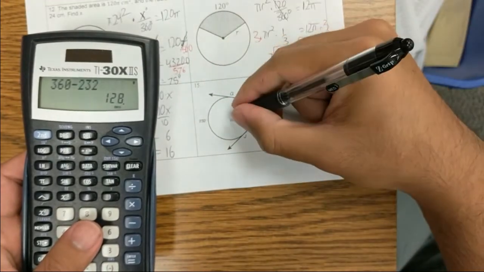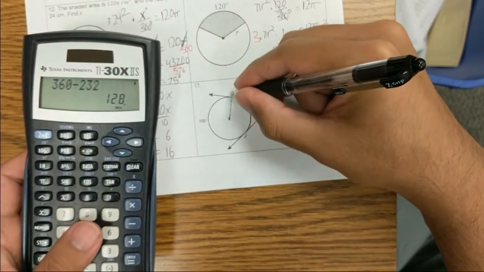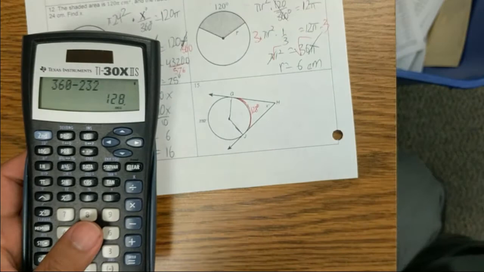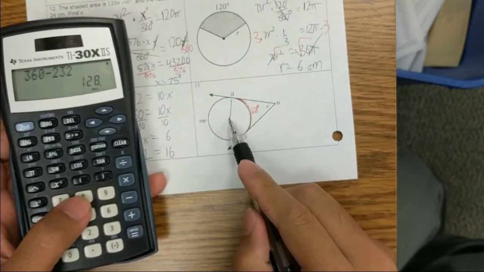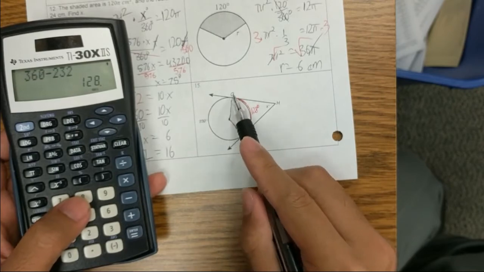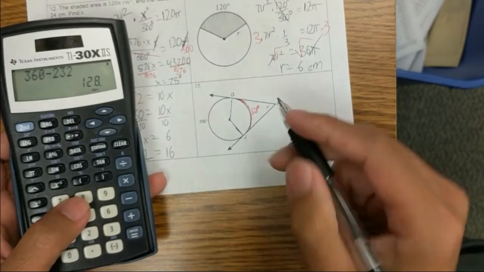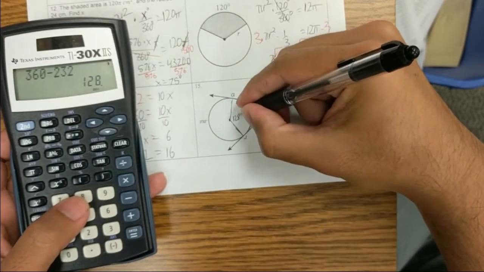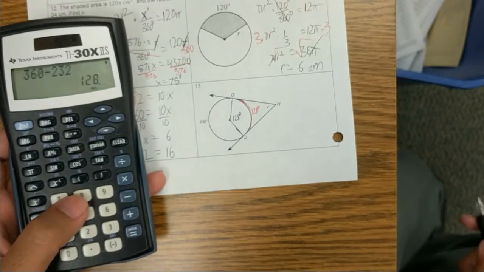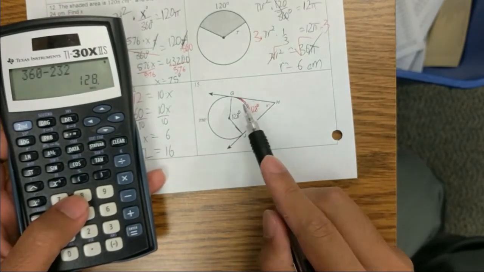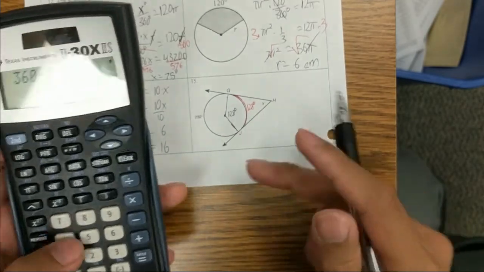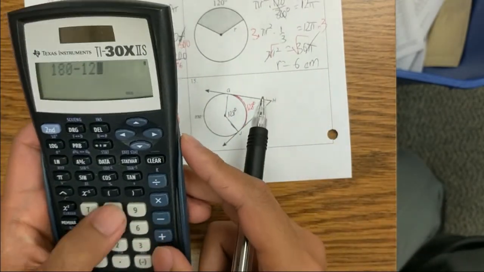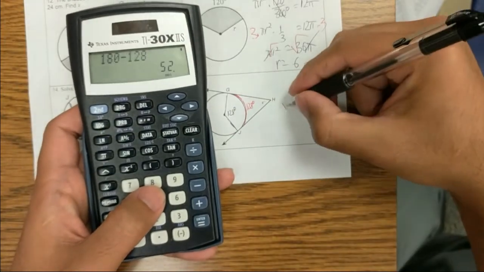So even though it's not given to us, we can just draw it in. Okay, so this is a central angle, and central angles are equal to their intercepted arc. And then finally, circumscribed angles and central angles together add up to 180 degrees. So 180 minus 128 means that x is 52 degrees.